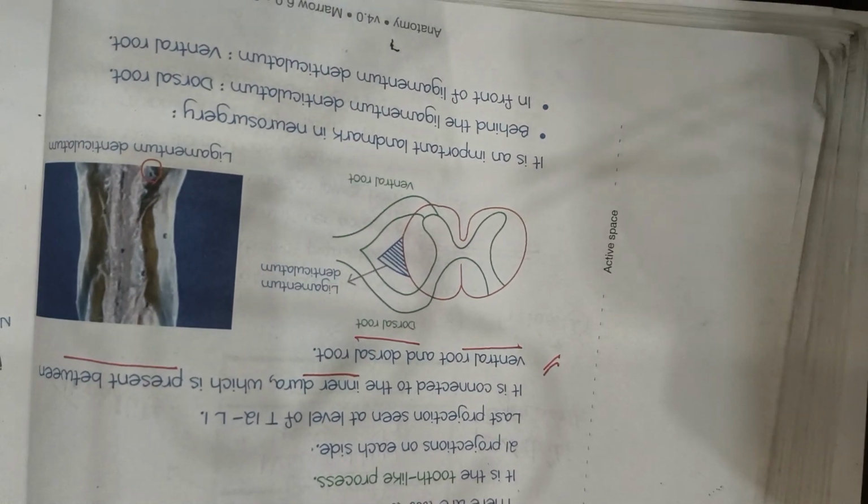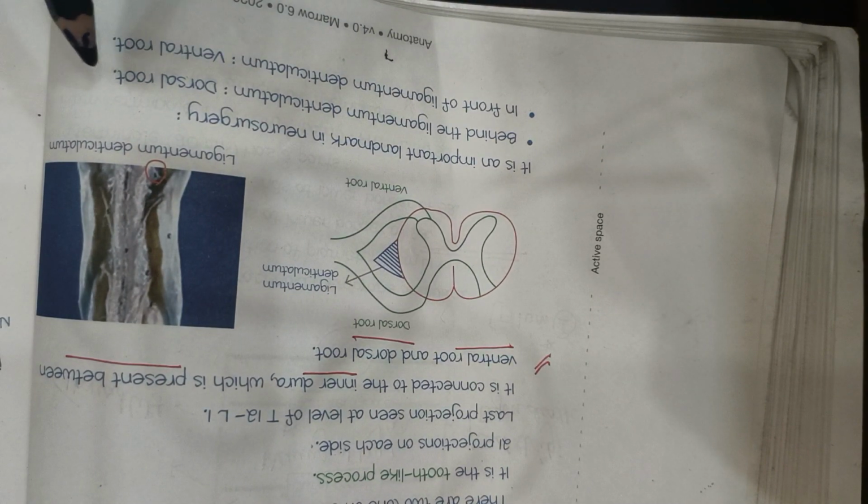And the next point: if you have gotten behind the ligamentum denticulatum, that is the dorsal root; in front of the ligamentum denticulatum, that is the ventral root. So let us understand what these important points are.